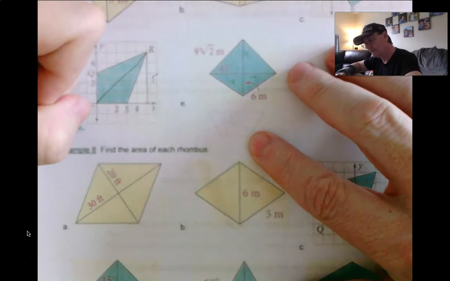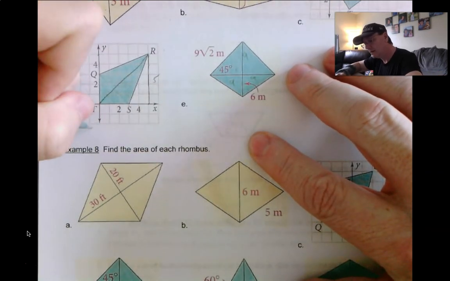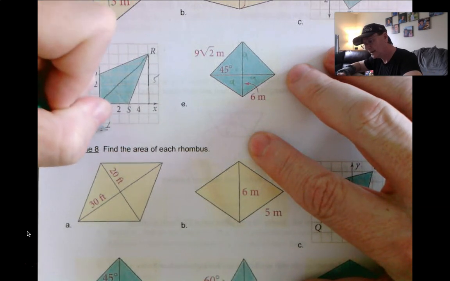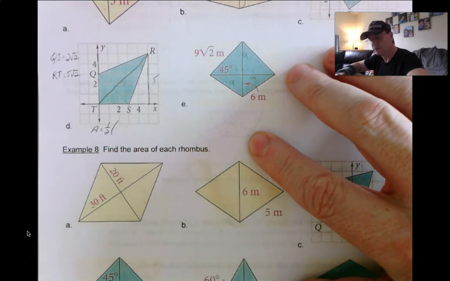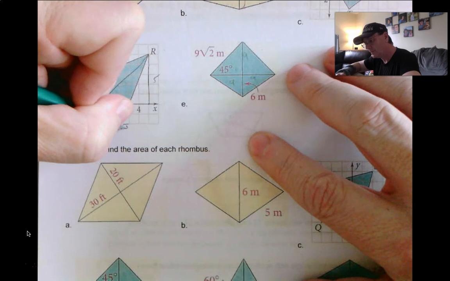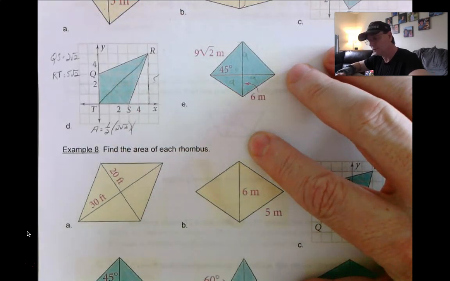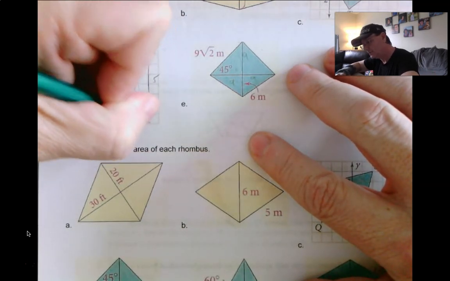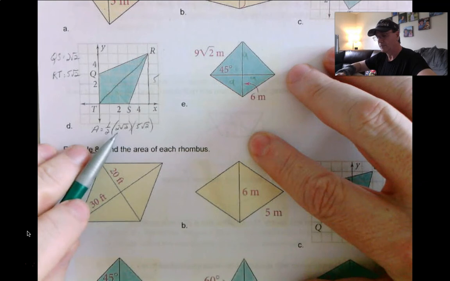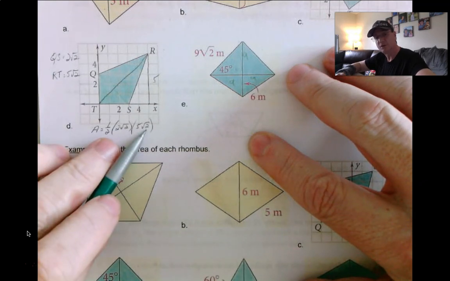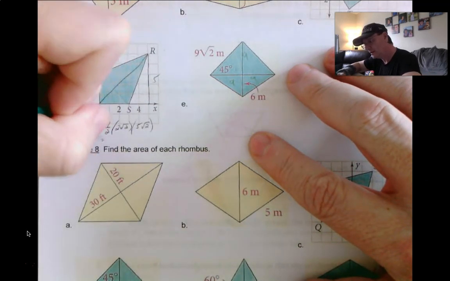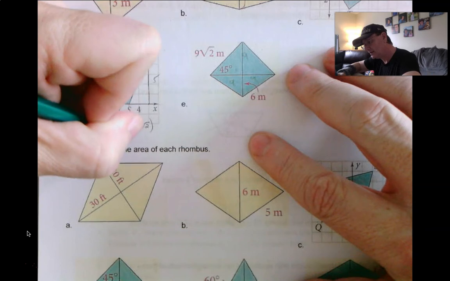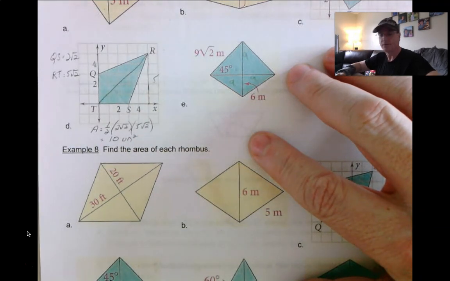So the area is equal to 1/2. Diagonal 1 is 2 square root 2. Diagonal 2 is 5 square root 2. Half of 2 is 1. Square root 2 times square root 2 is 2. Times 5 is 10 units squared, or square units.